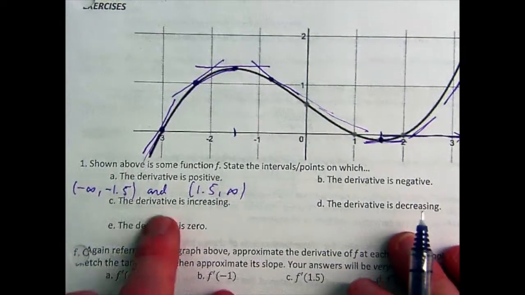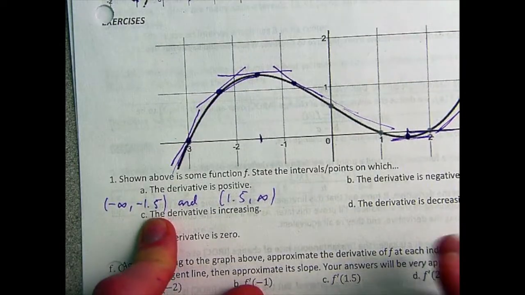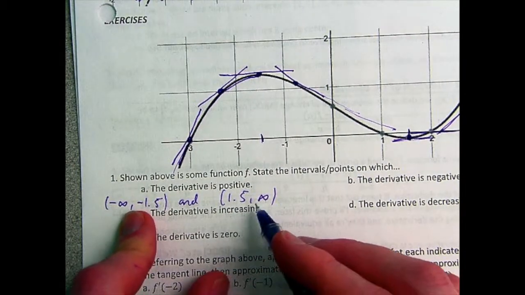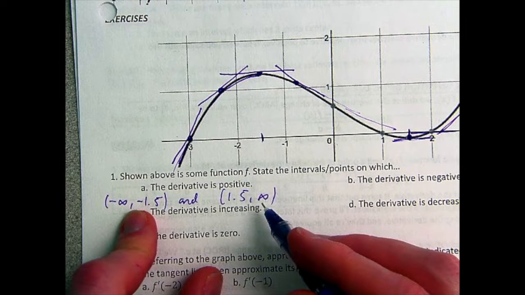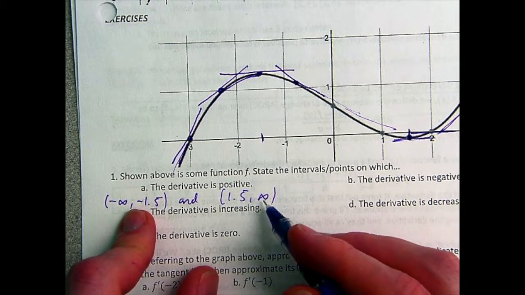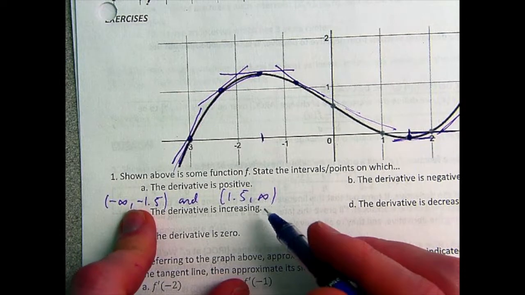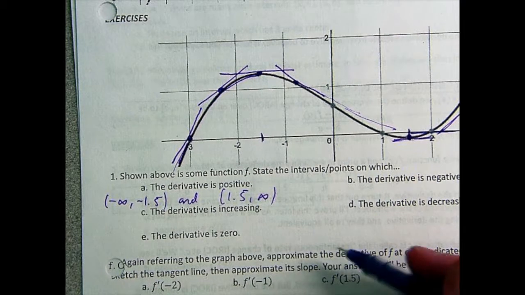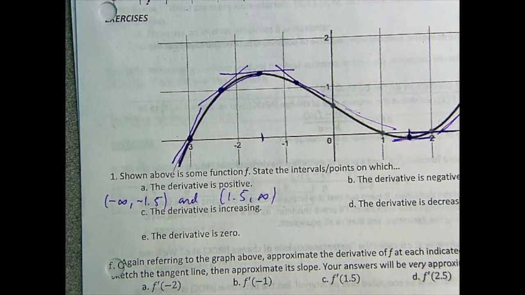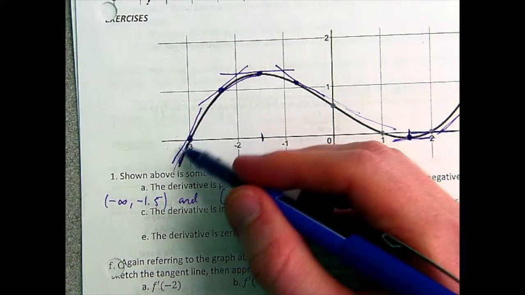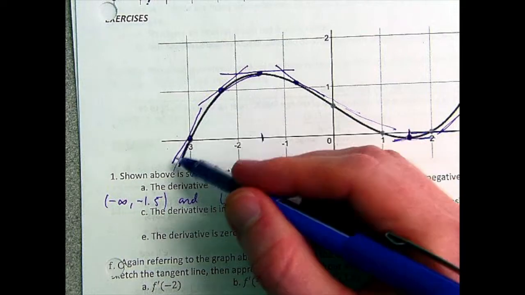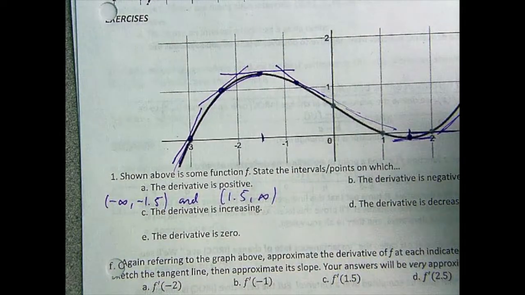You might notice that these regions where the derivative is positive are exactly the regions where the function is increasing. That is not an accident. It is a fact that if the derivative is positive, then the function's increasing, which makes sense, right? If the slope of the tangent line is positive, then yeah, the function's going like this. It's going up. It's increasing, right?